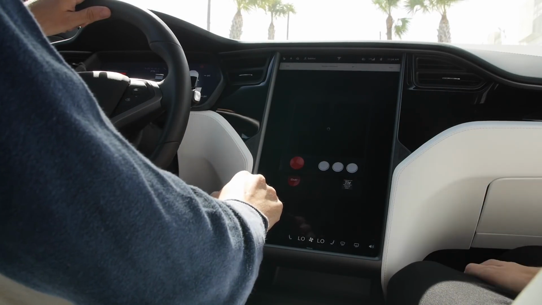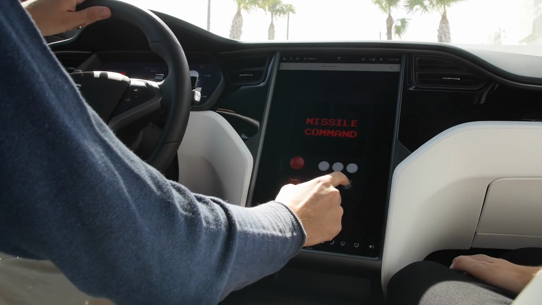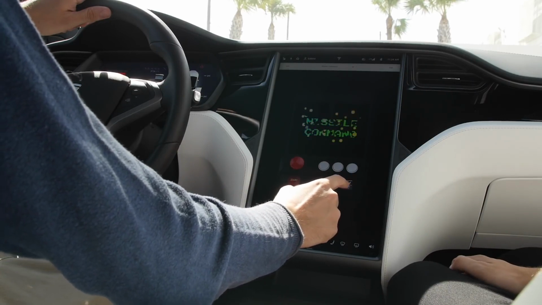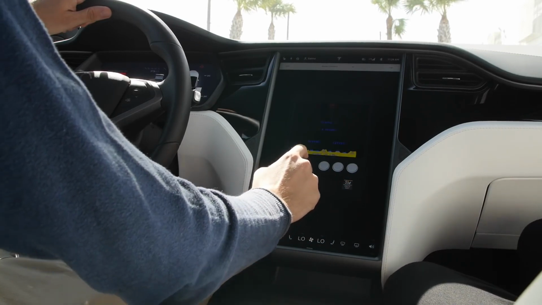So in version 9, Tesla decided to throw in some old school games, including the original Atari games. Check it out, Eduardo. Give me money. Give me my 25 cents. Start.